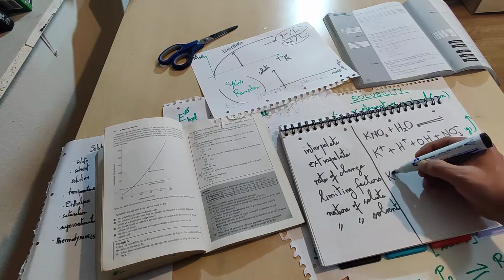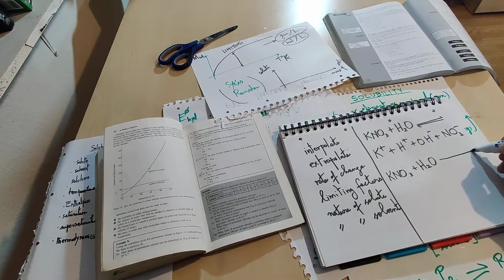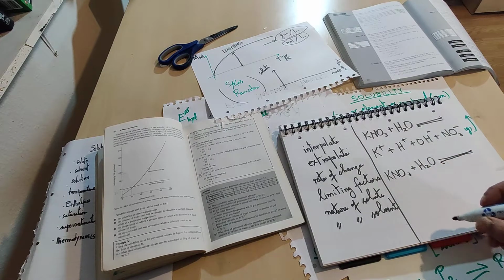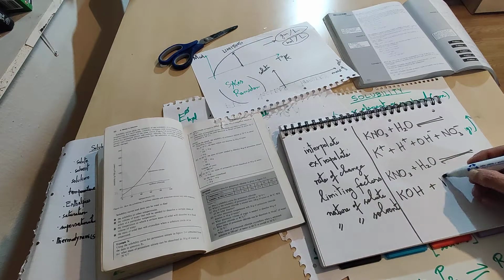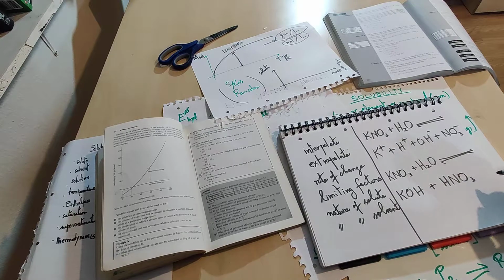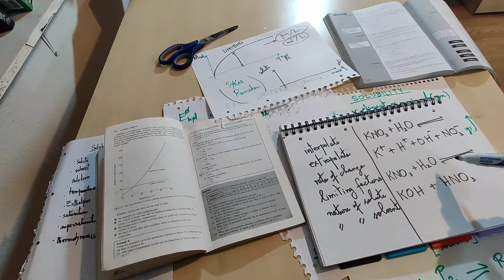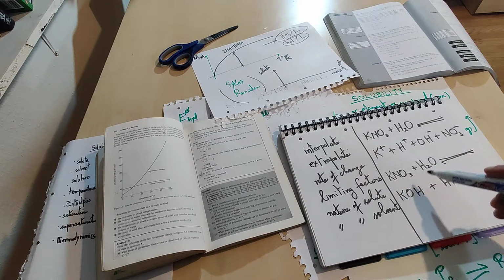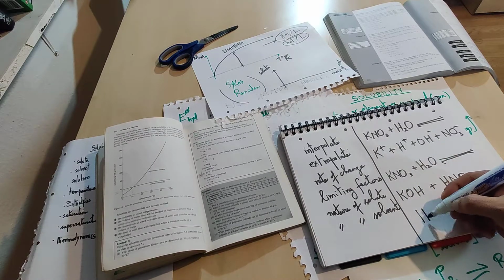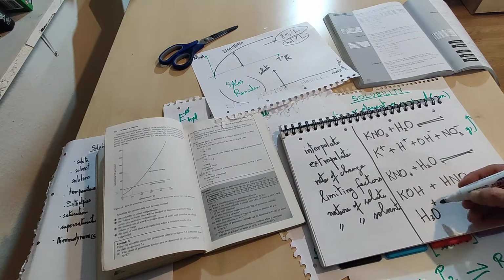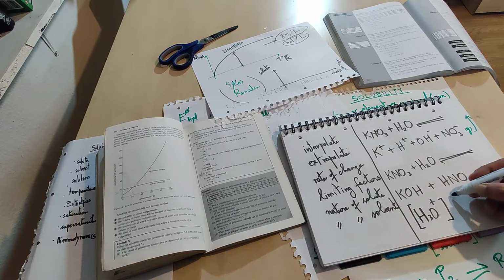The other form is KNO3 + H2O giving KOH + HNO3. So you can see that there's a weak acid and weak base here, and this would be a conjugate acid and base, and this would be a conjugate acid and base, because there'll also be a formation of hydroxonium ions, which are a popular entity, but they're not discussed very much. Hydroxonium ions.